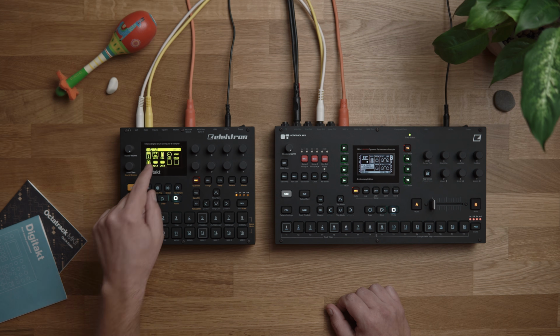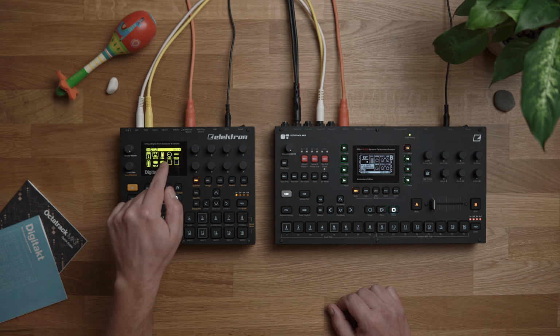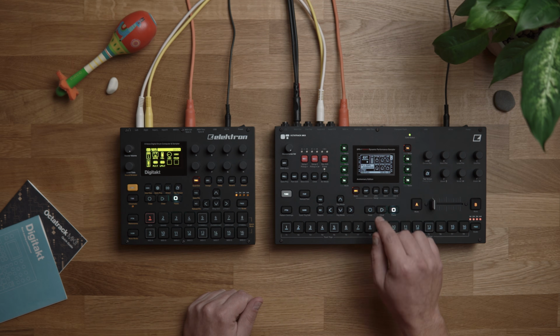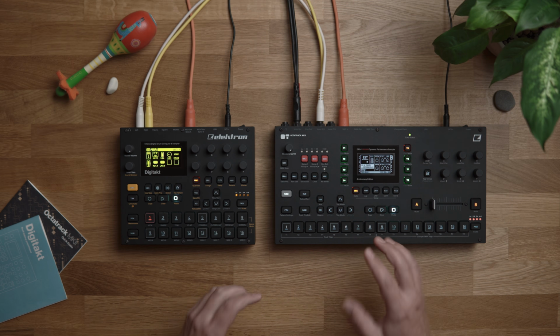Before we go any further with all the details, first of all I would like to share the main difference that they have, and this difference is written on top of their screens. Basically, the Digitakt is a digital drum computer and sampler, and the Octatrack is a dynamic performance sampler. And this is the biggest main difference that I see between these two tools. And hopefully that will make more sense later on in this video.